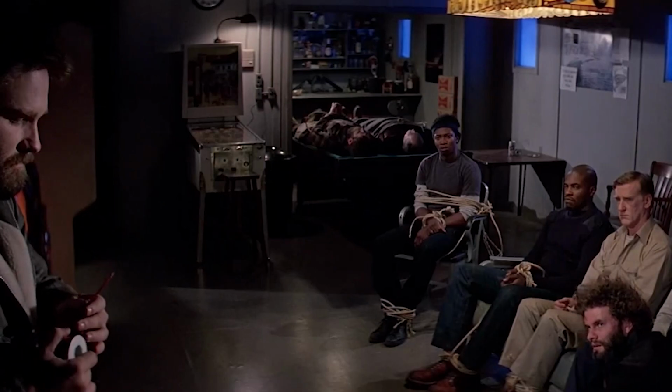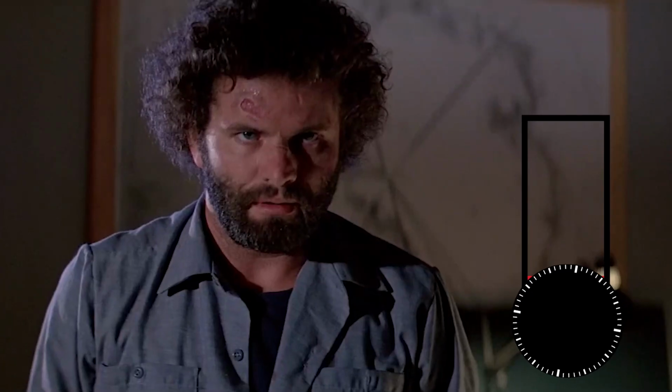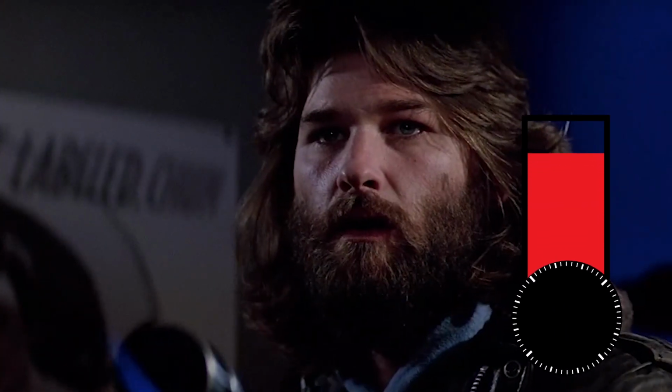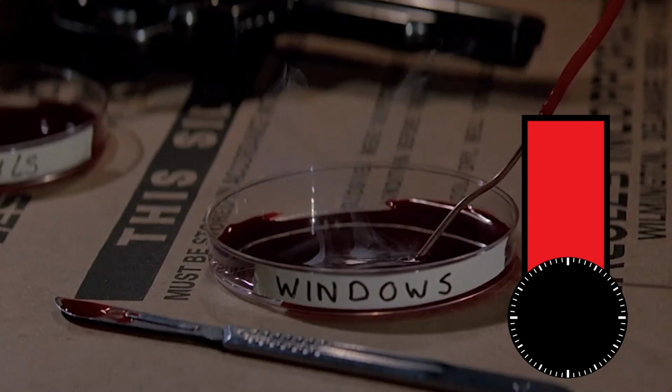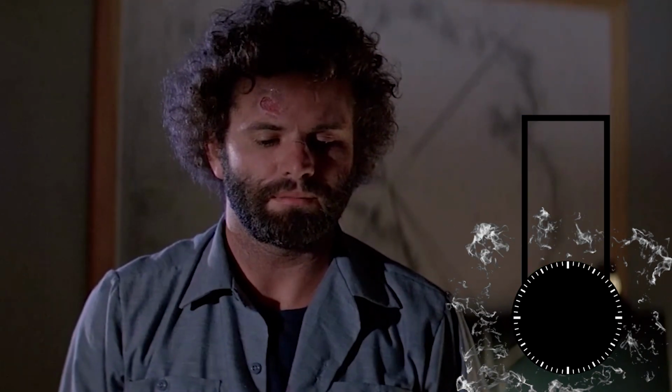One of the best examples of this in the movie is when MacReady ties everyone down to test their blood. Since we don't know who's human or not, the tension quickly rises as MacReady heats the metal because we don't know who's the thing. And then when the blood doesn't react to the metal, the tension gets released because we now know that individual is not the thing.